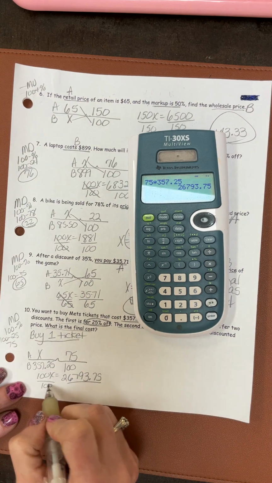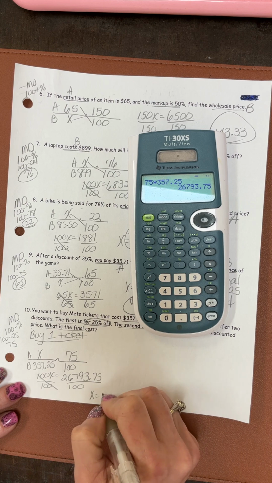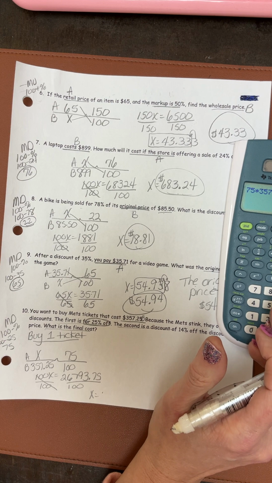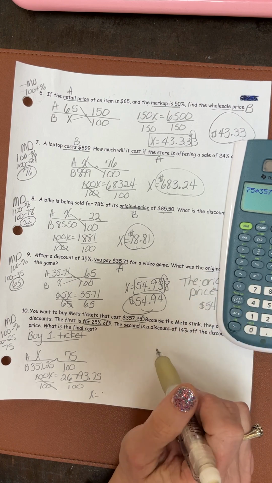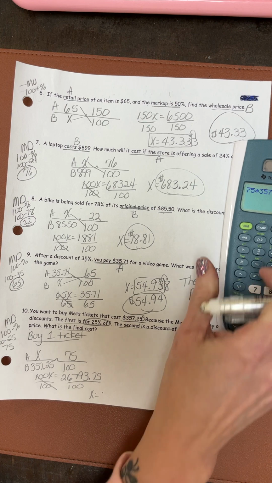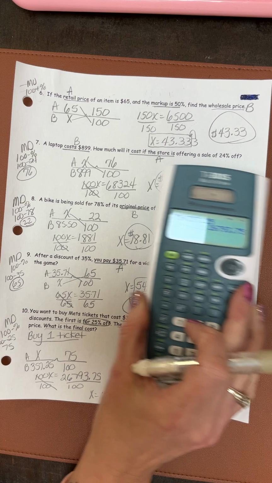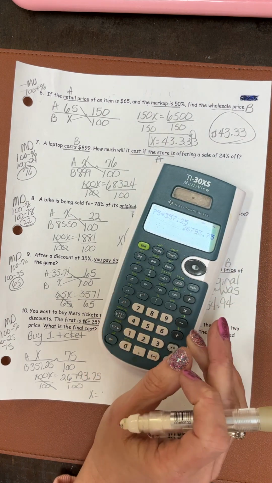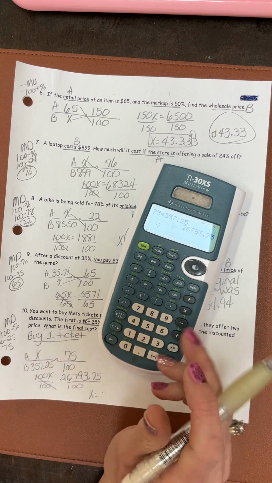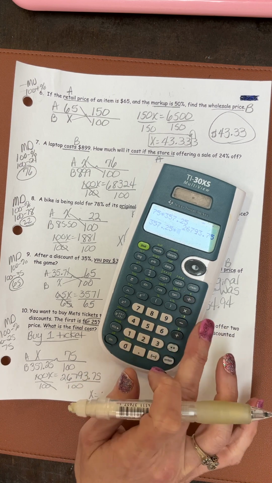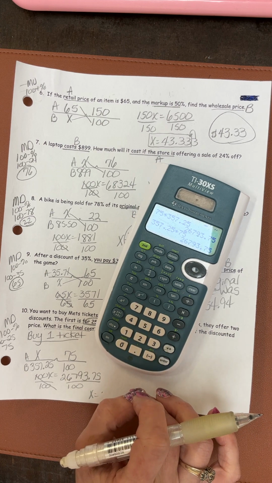Divide both sides by 100. Oh, I'm dividing by 100, I know.